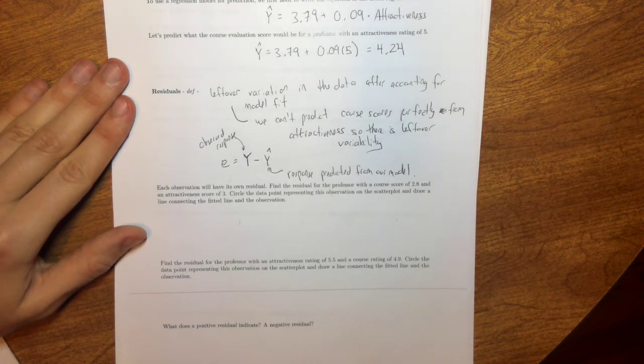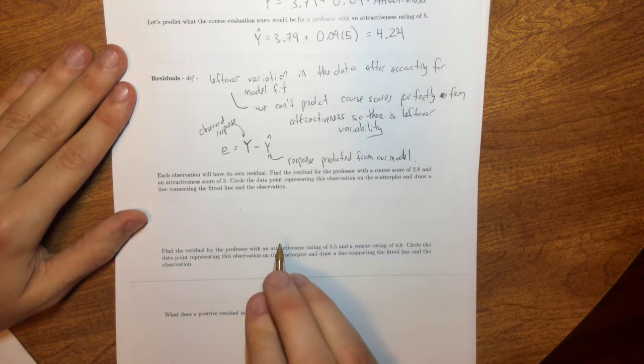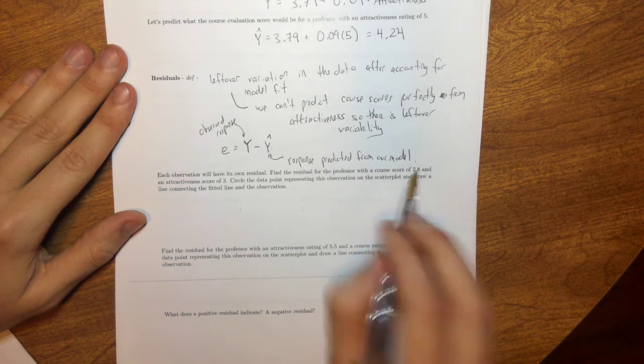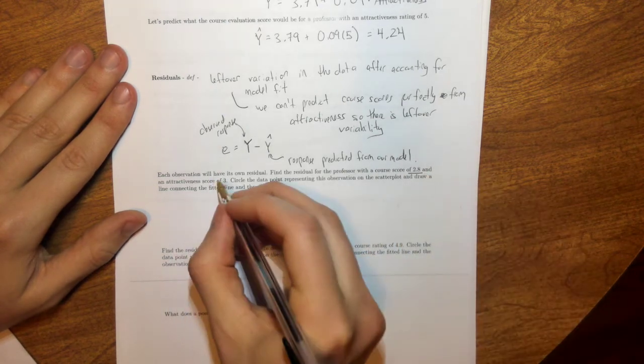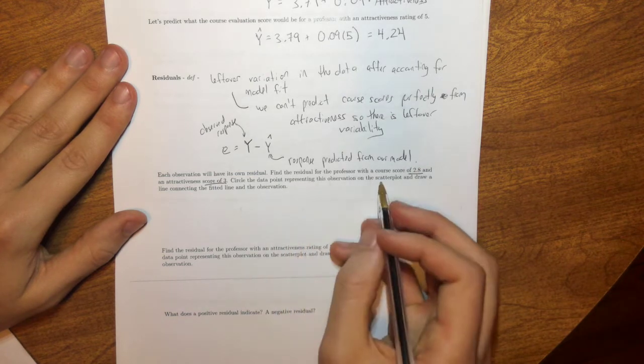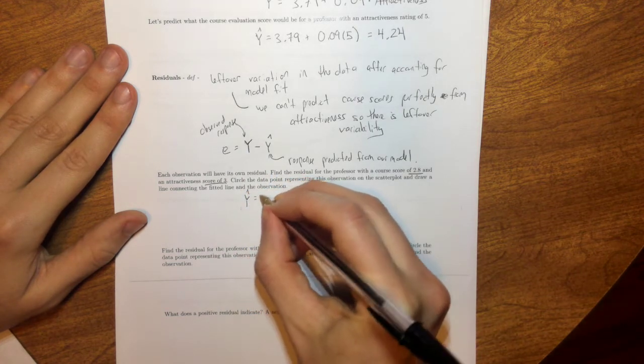Each observation is still going to get its own residual. So if there are 200 things in your data set, there are going to be 200 different residuals. Let's practice this and find the residual for the professor with the course score of 2.8 and an attractiveness rating of 3. Let's start with the prediction.